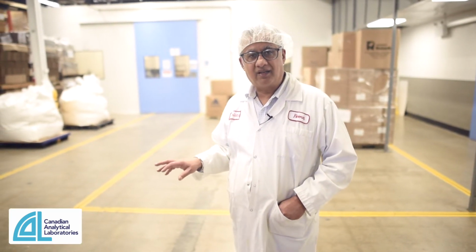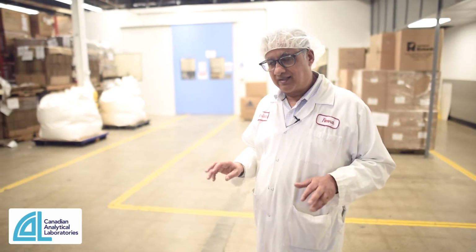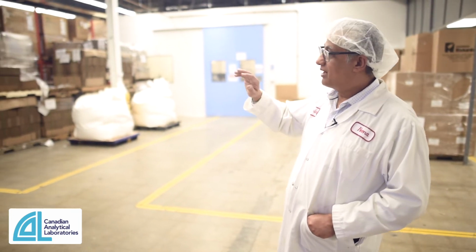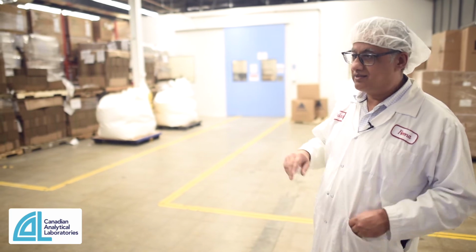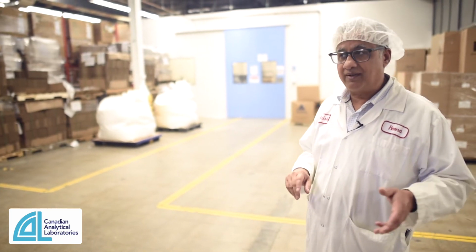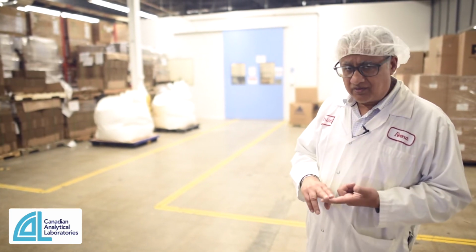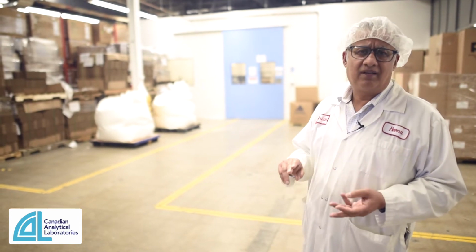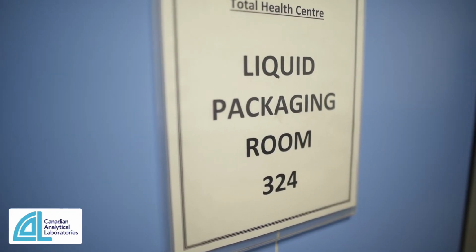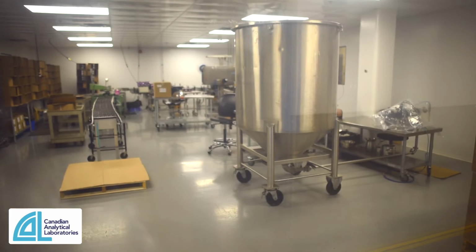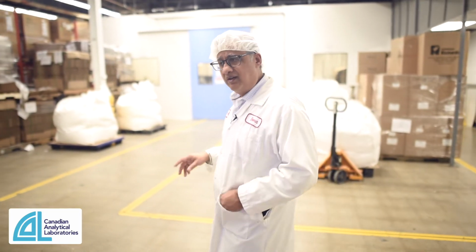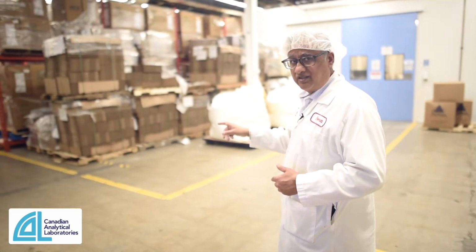So this is the part of the operation where we do a lot of formulation development and pilot plant manufacturing, sort of testing and things like that. We have a wide range of different botanicals and ingredients, and we deal with different dosage formats like solid doses like capsules, powders, tablets, as well as liquids and suspensions. It can be clear or multi-phase emulsions that we deal with here. But we are on our way to the stability chambers.